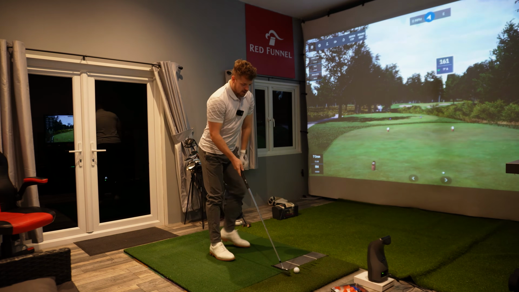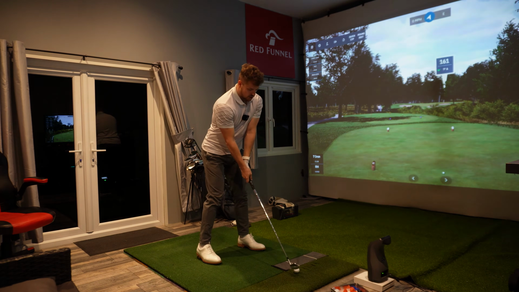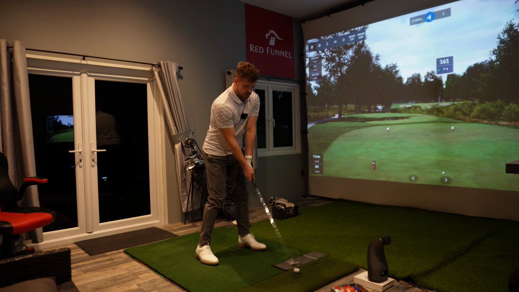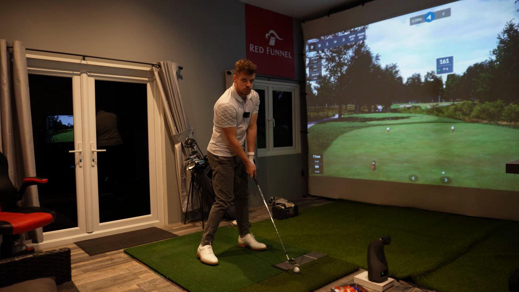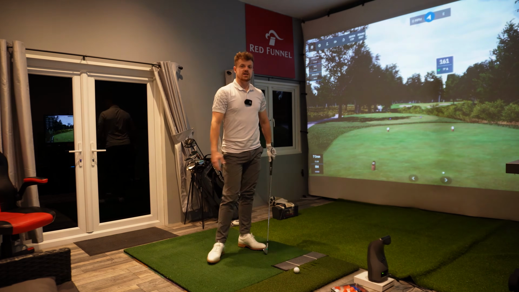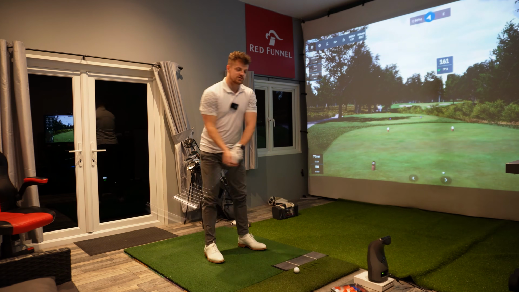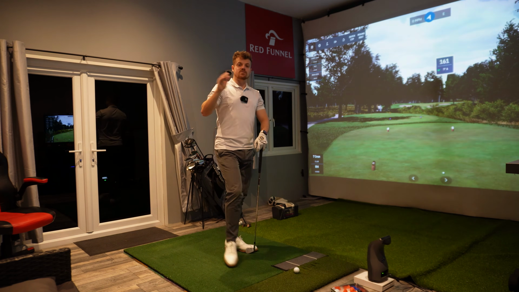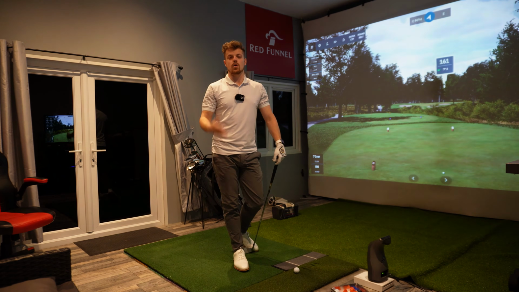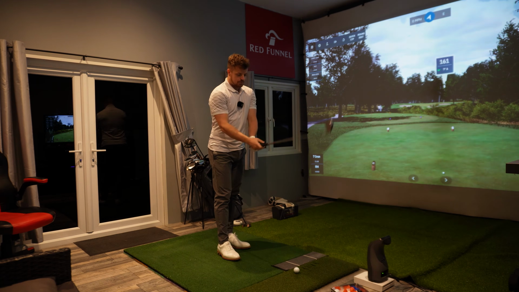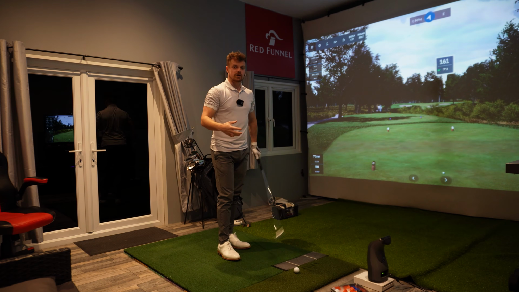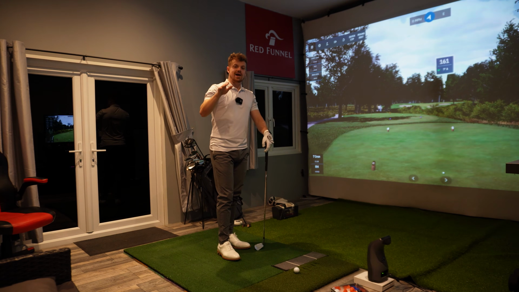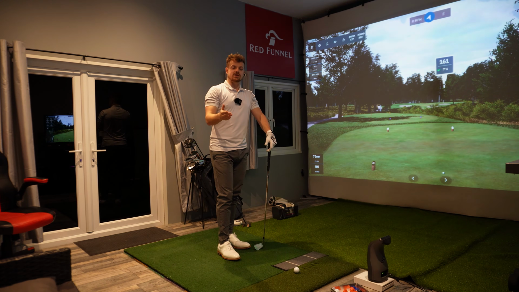If you're someone that's still swinging over the top, when you match up that square club face with the target, you're probably going to see some straight pulls because you've still got that over the top path. But don't worry, this part is going to be club face. We are then going to do another video about club path. So let's talk about the drill on how to find out where that club face is pointing.